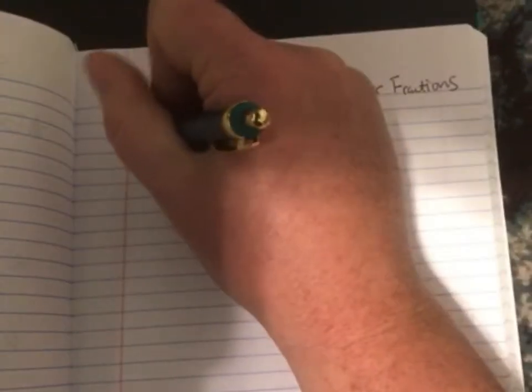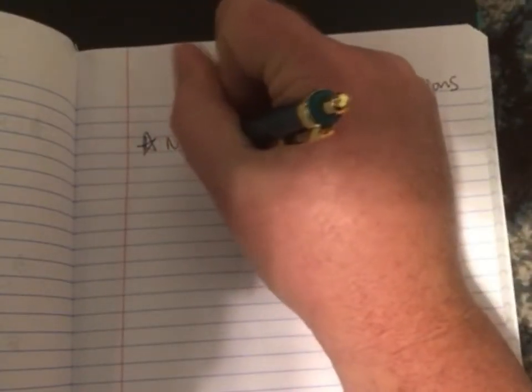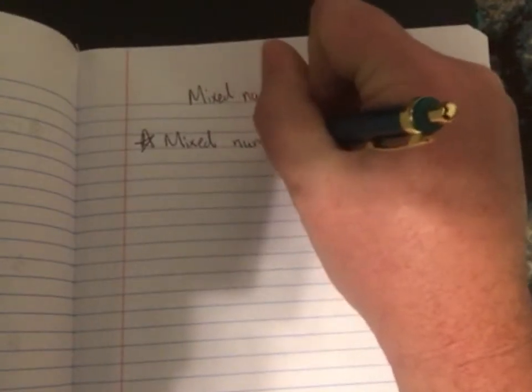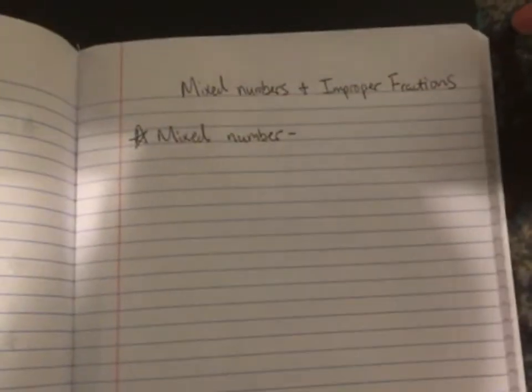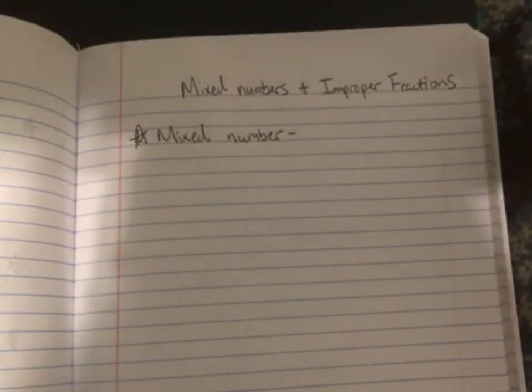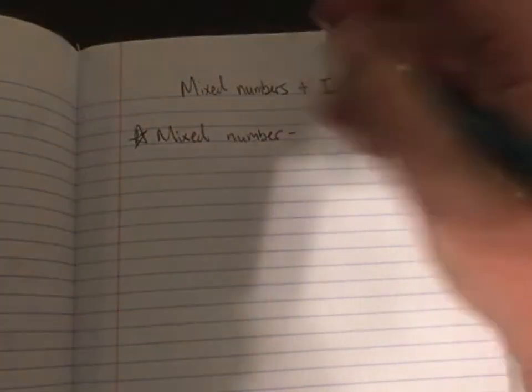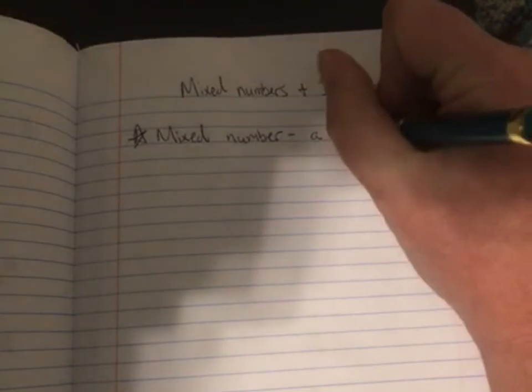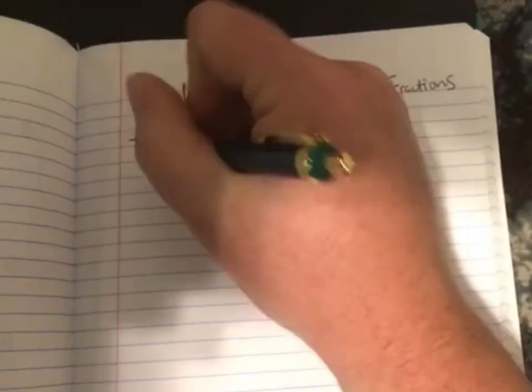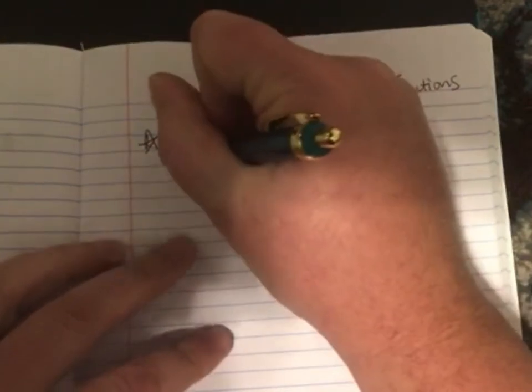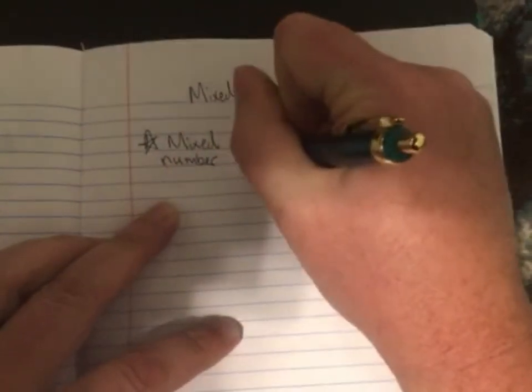So let's go down, let's put a little star, and let's put mixed number. And then let's put a dash, and let's talk about what a mixed number is. Really and truly, again, this is something you should know from last year. A mixed number is just a whole number with a fraction beside it. So it's a whole number and a fraction. And so I'm going to write that. It is a whole number and a fraction.